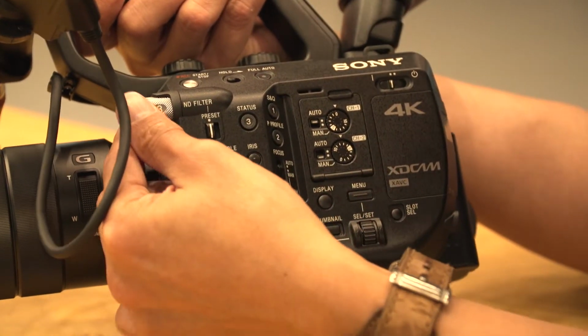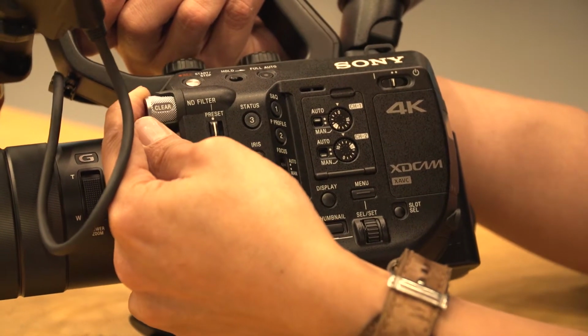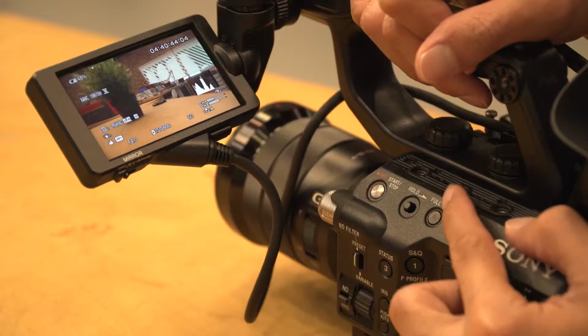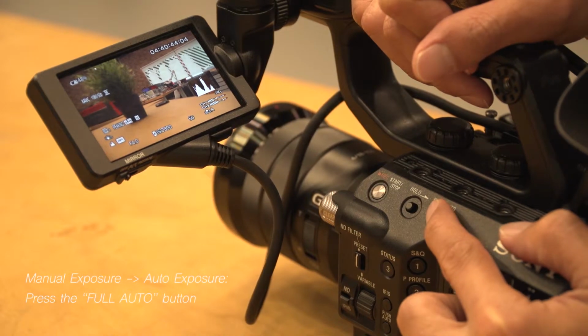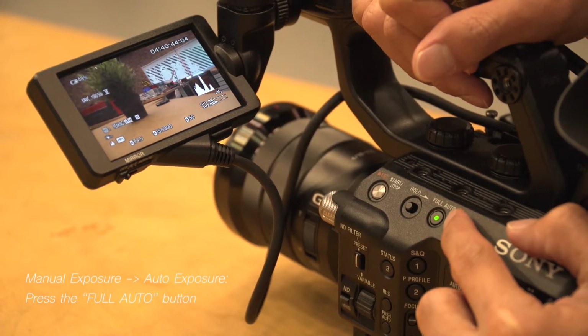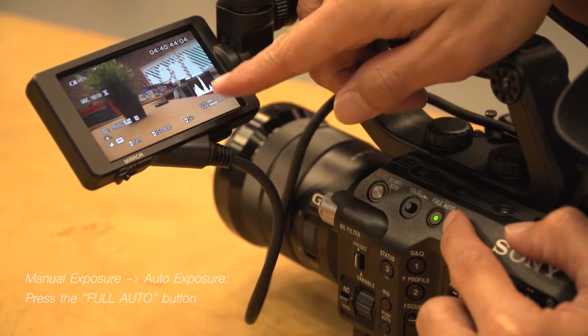The ND filter knob should always be in the clear position. After all this, if you have decided to just use auto, press this button to go from full manual exposure to auto exposure.